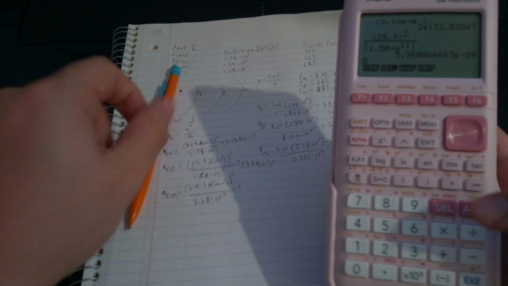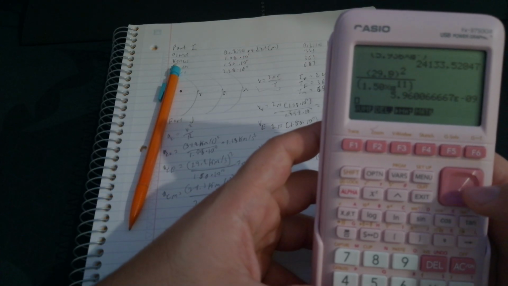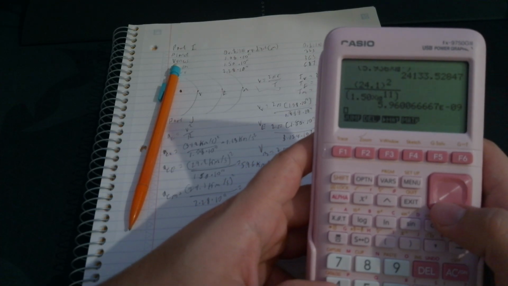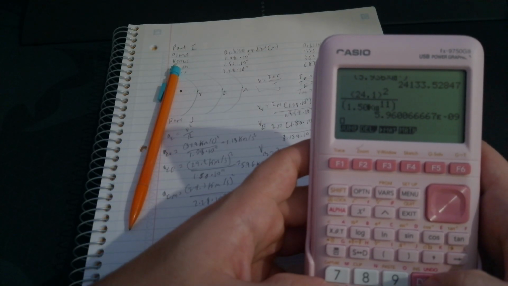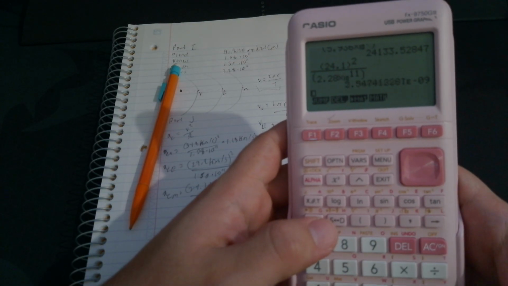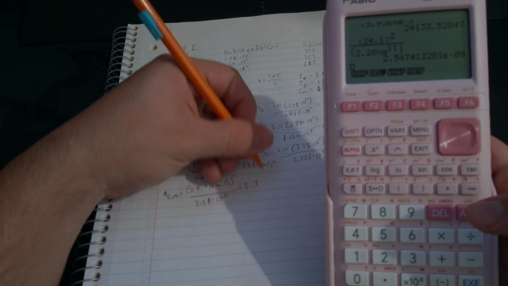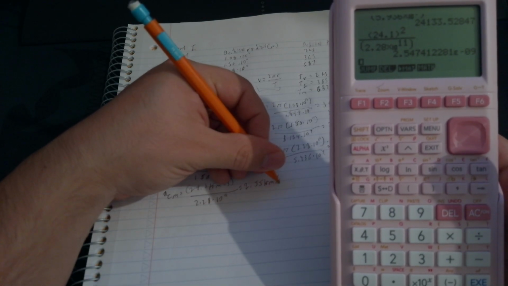And then move back up here. Change our value to 24.1. And then change it to 2.28. That's going to give us 2.5. Run that over, 5 kilometers per second squared.